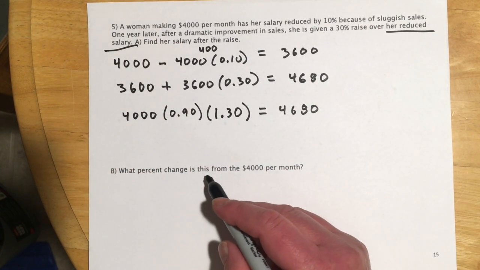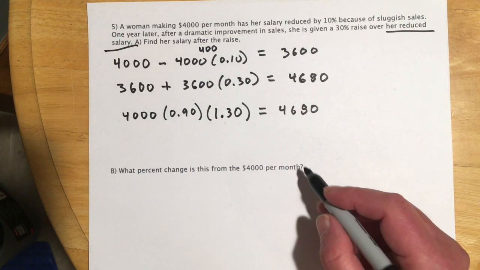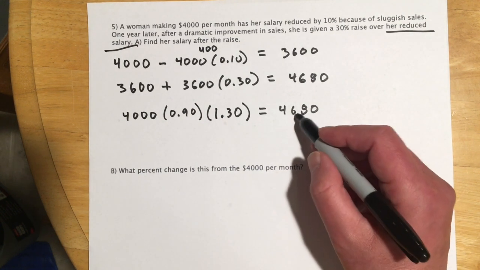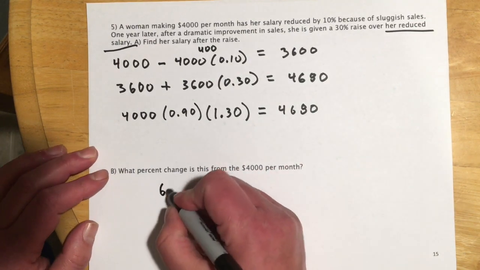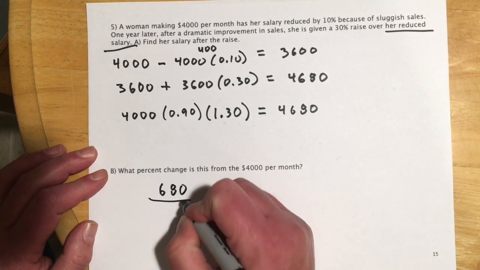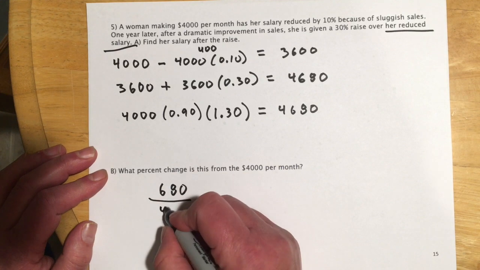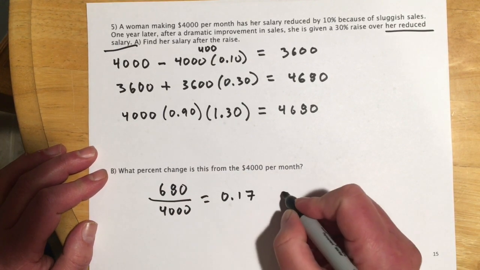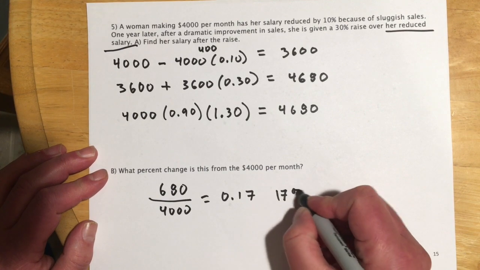What is the percent change from 4,000 per month? So the raise, 4,680 minus 4,000 would have left 680 as the raise, and then that over 4,000 returns 0.17 or 17%.